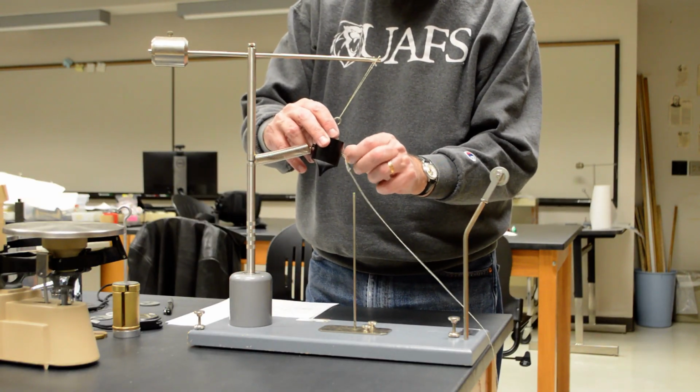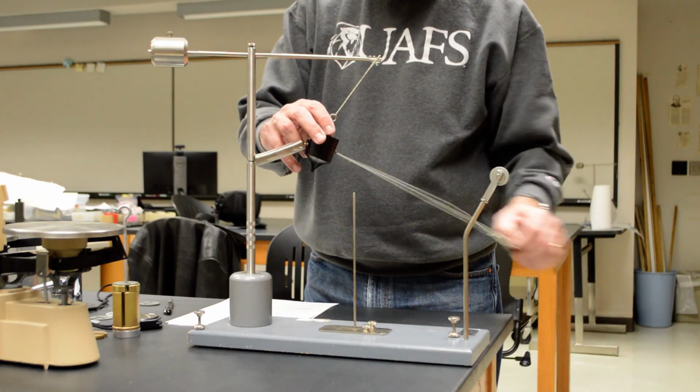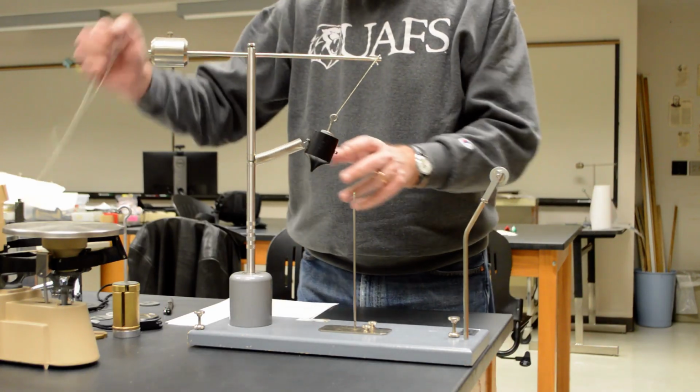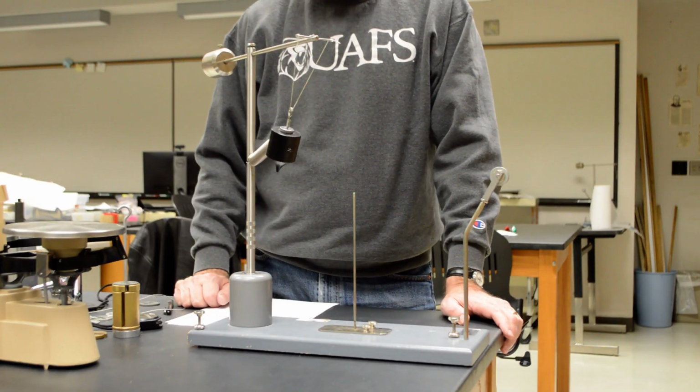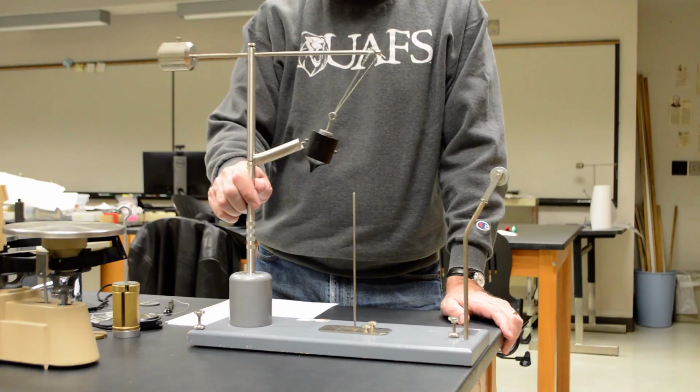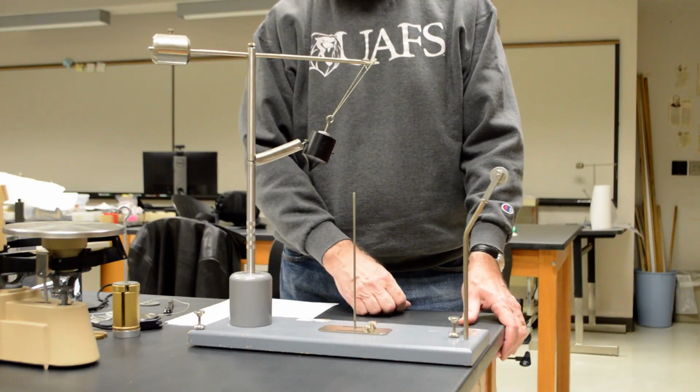We're going to take this string off. And then I'm going to increase the radius. And so we'll increase the radius and see how that affects the centripetal force. And so I'm going to pause the camera while I set that up.